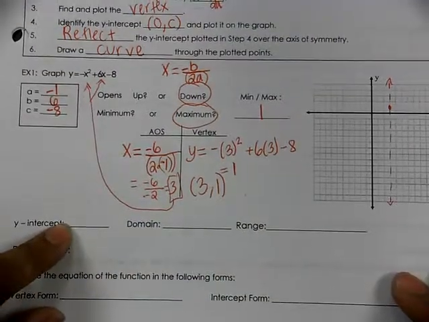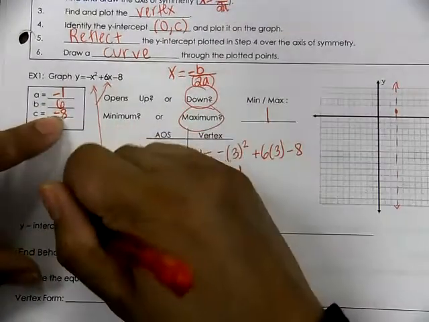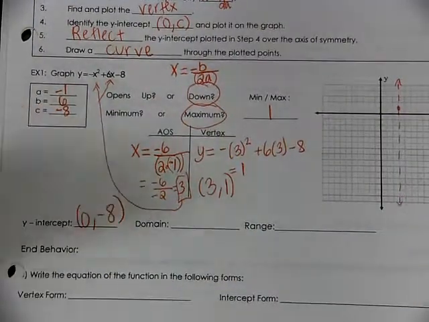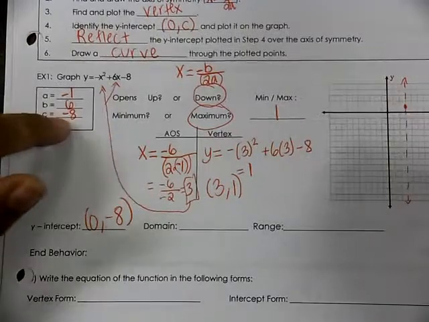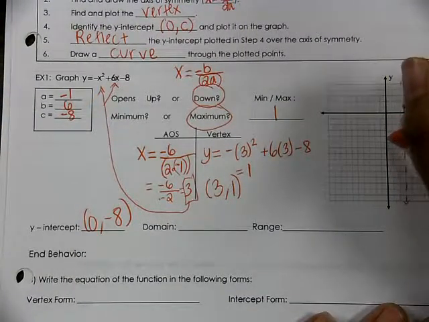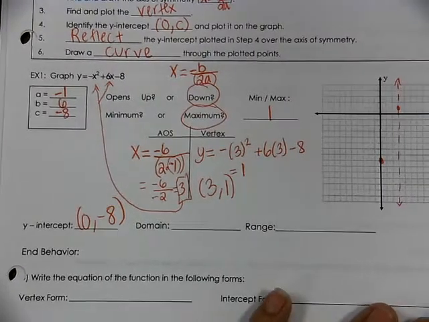The next thing you do is you figure out what's your y-intercept. So notice that C number, that -8, that's your y-intercept. So I'm going to write 0 comma -8. The nice thing is you don't have to do any work with this. It's just that last number. So we'll come over to here on the y-axis, count down to 8. There's my y-intercept, 0, -8.